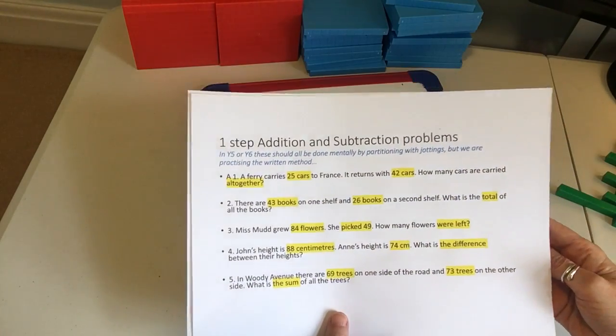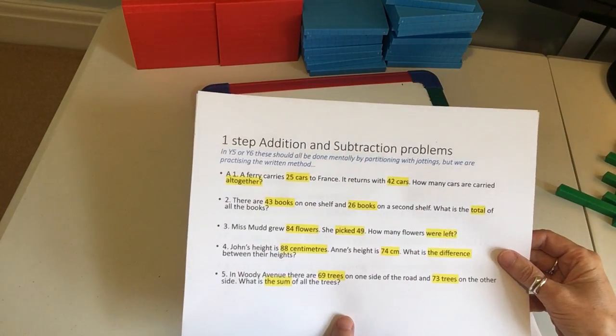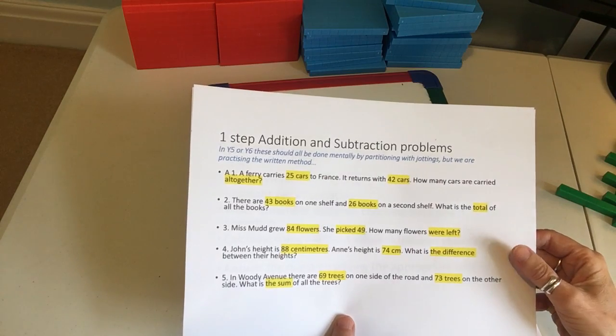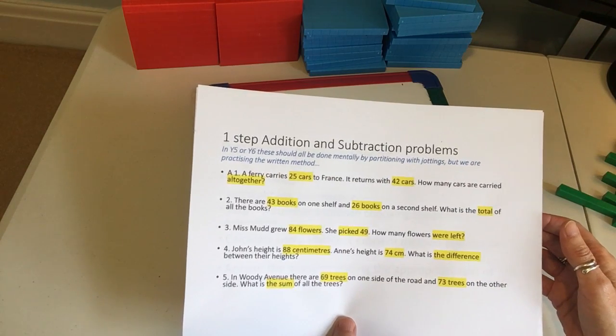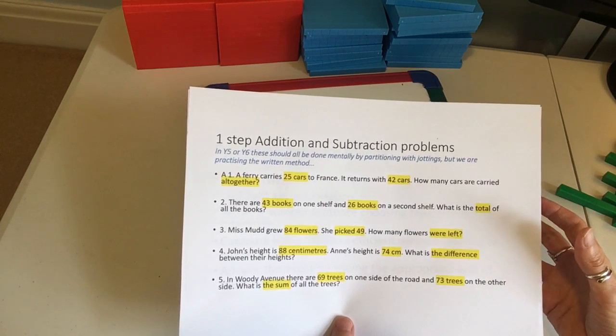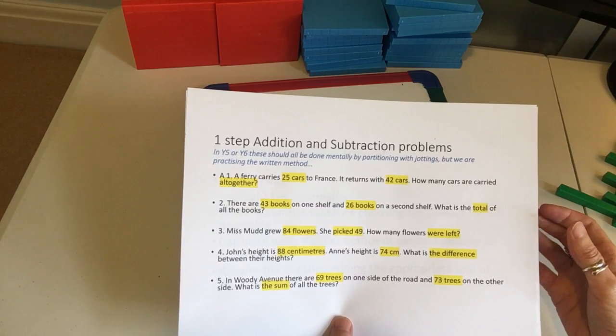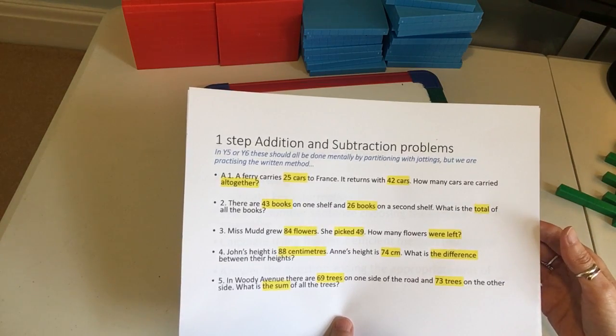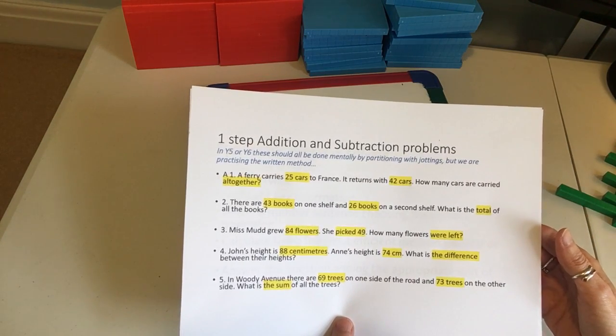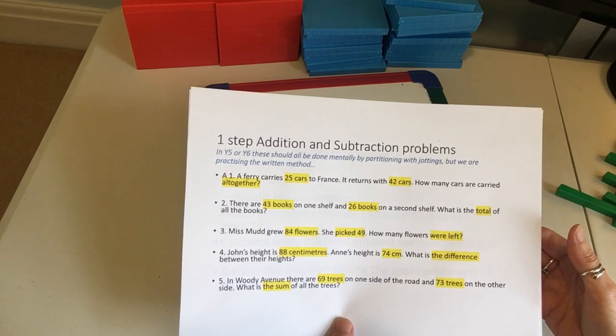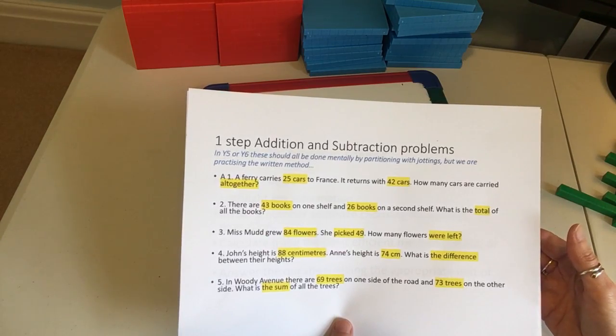So I have some questions here. Some of them are addition and some are subtraction, and they've been carefully written so that all the different language is being used. And this really is where children's understanding of the written word comes in, because they have to contextualise these questions and know what they mean.